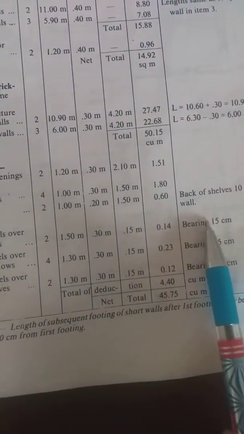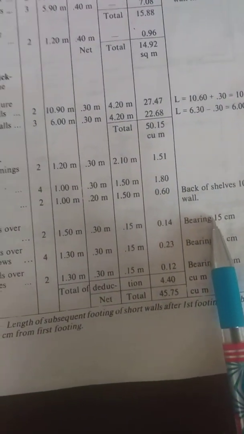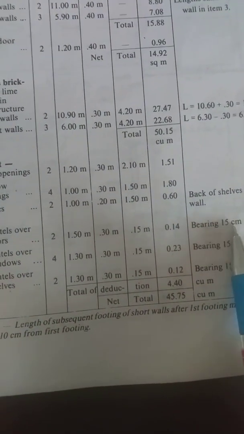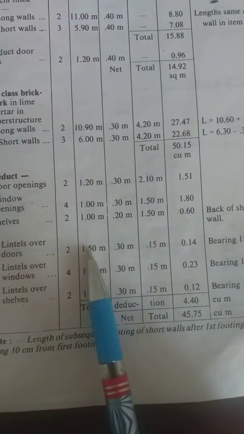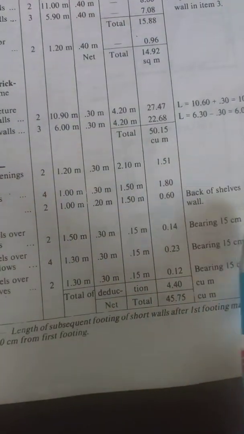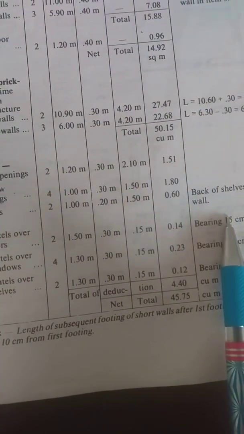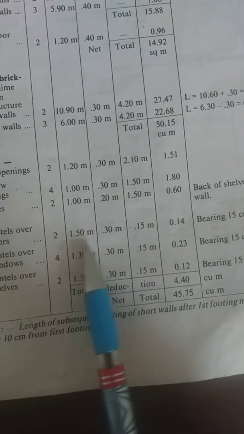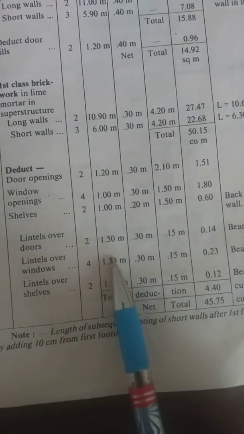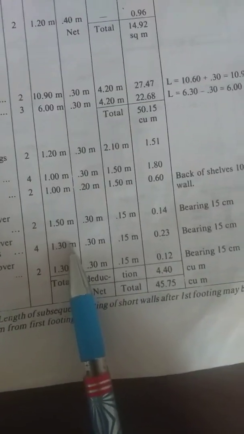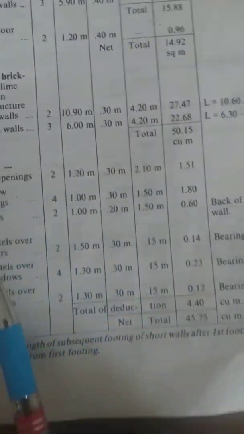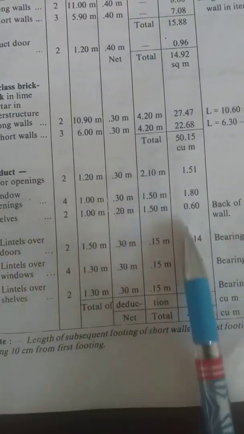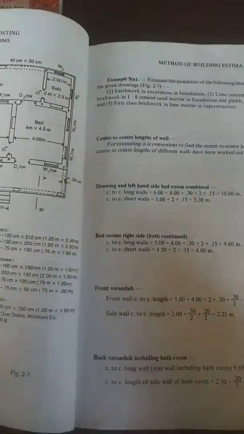And this is bearing. What is bearing? The lintel will be placed on the wall, so the bearing length is 15 centimeter. You have to add this to the width of the door. So 1.20 plus 2 times 15 centimeter, which is 0.30, you will get 1.50 length. Similarly lintels over windows, bearing is the same 15 centimeter. Lintels over shelves as well, lintels will be placed at all openings. So you just compute the total deduction from there.